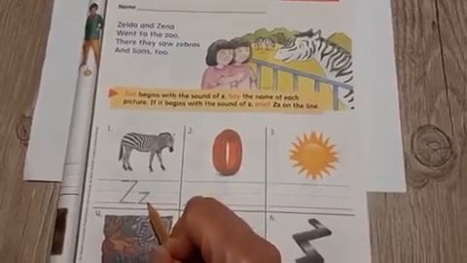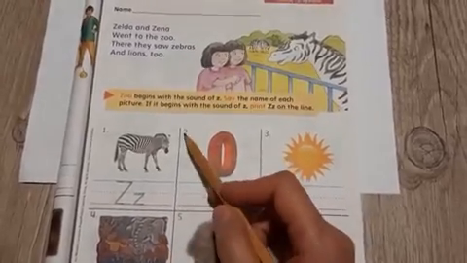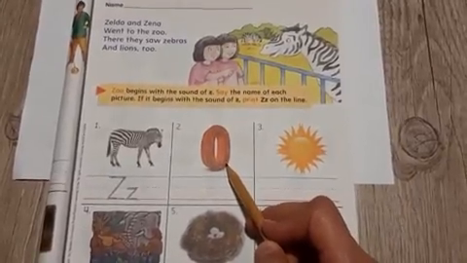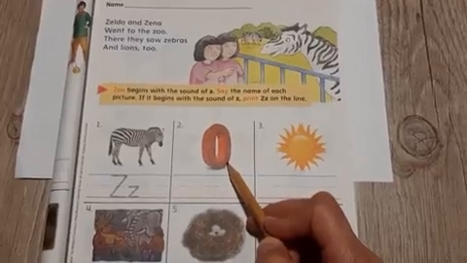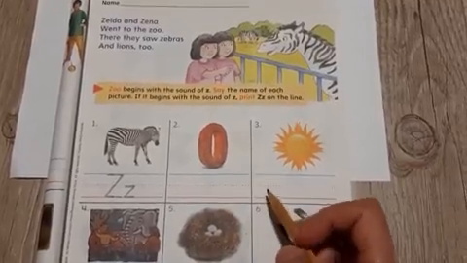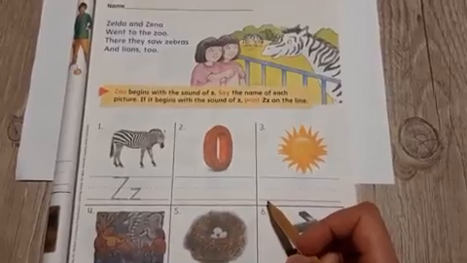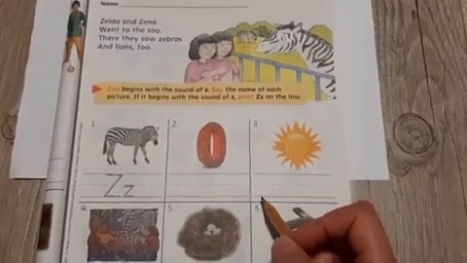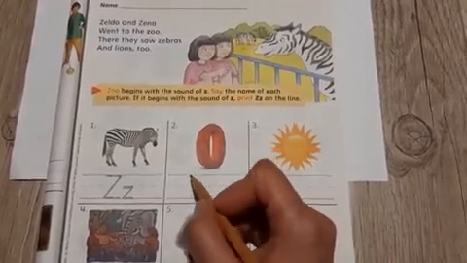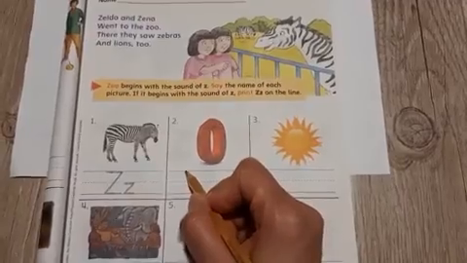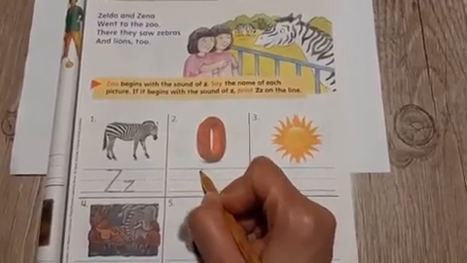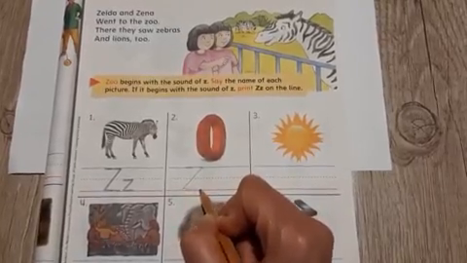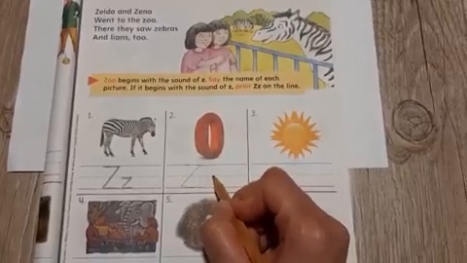Are we done? Okay, let's go to number 2. What is this number? This is a 0. Excellent. 0. Z, z, 0. Does it begin with the sound Z? Of course it does. Very good. So we write uppercase and lowercase z, and make sure please you do this between the lines.